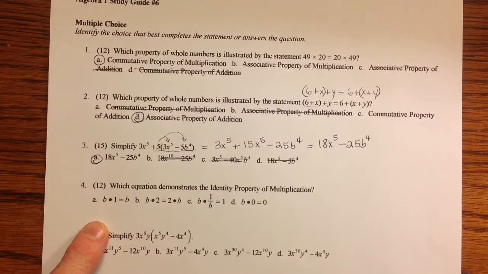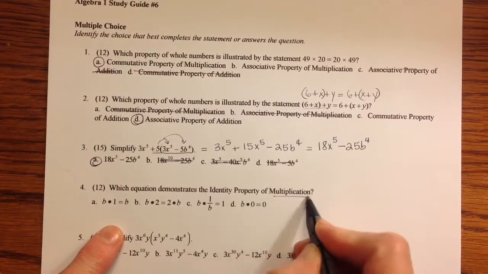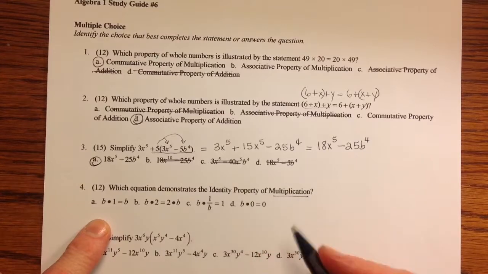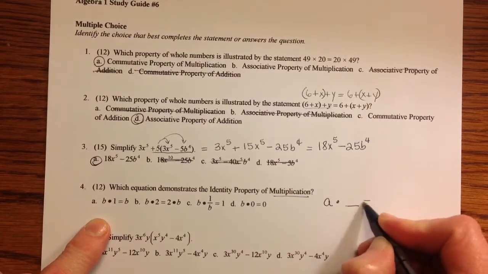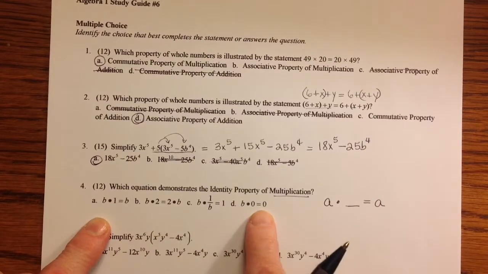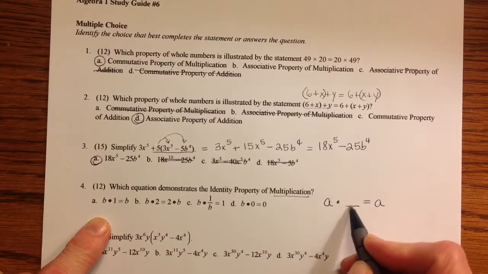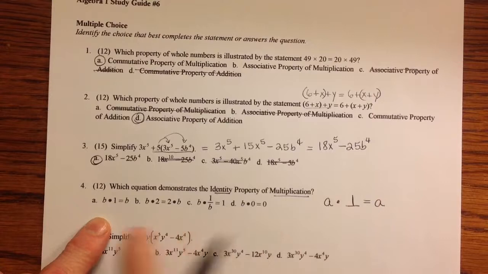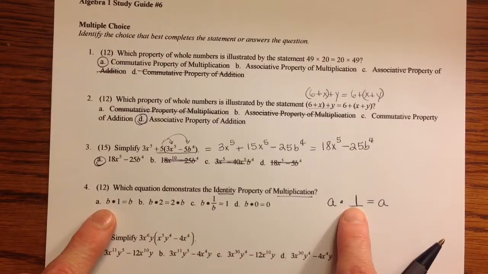Okay, which equation demonstrates the identity property of multiplication? Well, these are all multiplication, so we can't eliminate anything that's got addition. Now, identity of anything is where it's going to stay the same. So we're saying A times something will leave it A, or in this case they're using B's. So if I take A and multiply it by something to keep its identity, that number's got to be 1. Well, here they used B. B times 1 equals B, and that's exactly what we're saying over here.